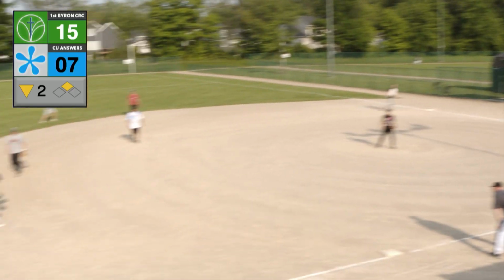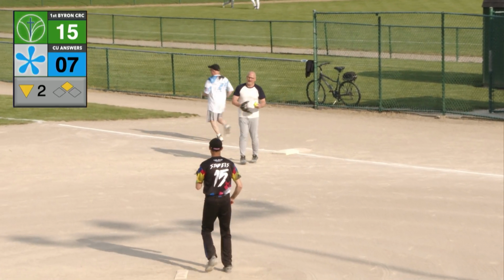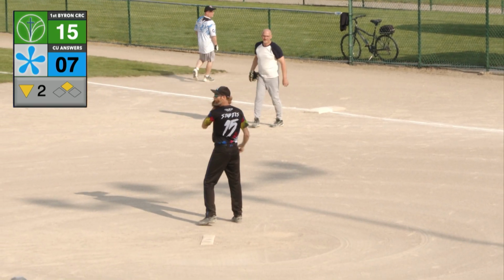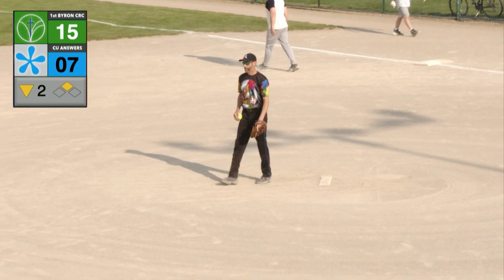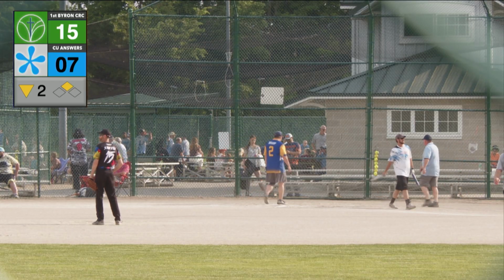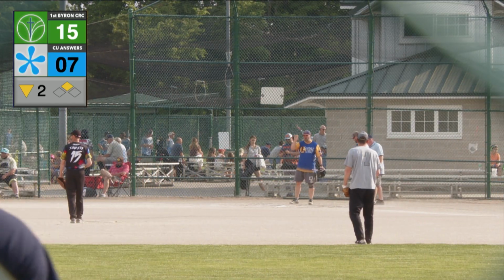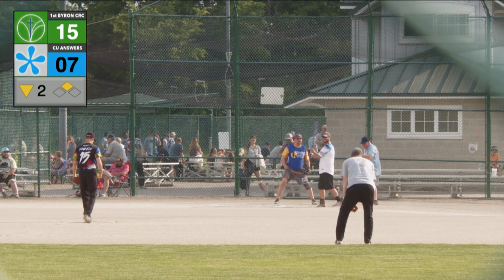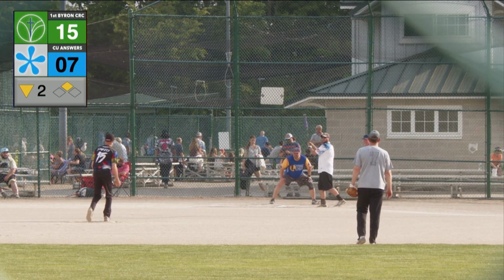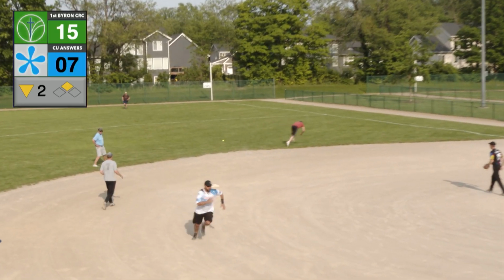First pitch of the at-bat, ground ball, fielded by the third baseman, long throw over to first in time for out number 2. One pitch, swung on, hit, ground ball.